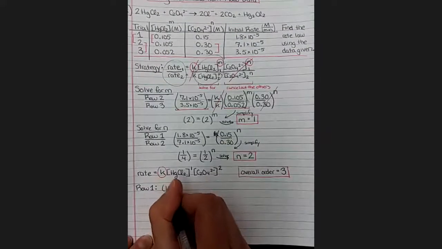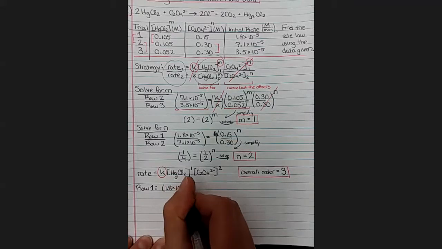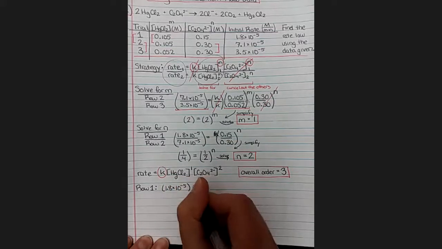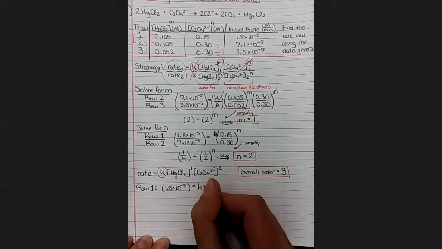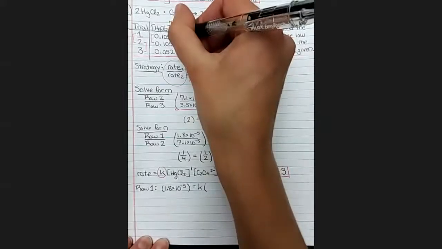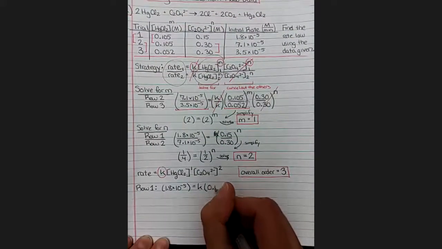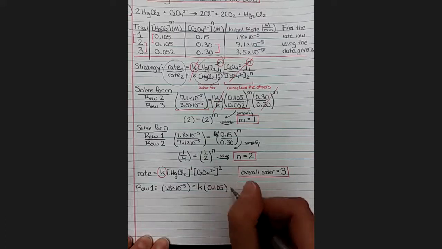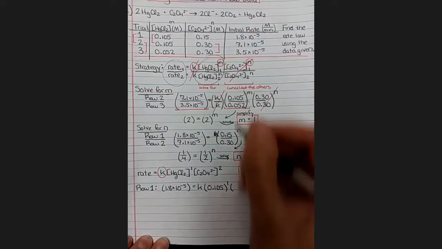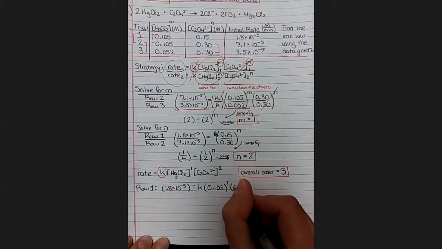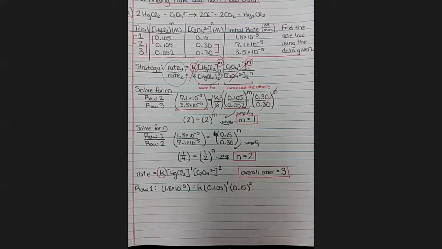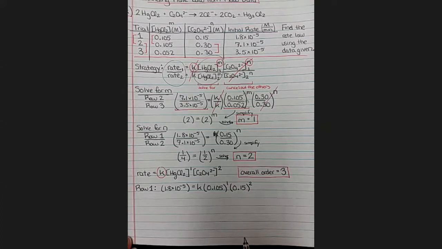So the first row rate is 1.8 times 10 to the negative 5th equals K, which is what we're solving for, times the mercury chloride concentration, 0.105 to the first, and the oxalate concentration, 0.15 to the second. Make sure you keep those exponents in here. If you lose that exponent, it's going to be a super duper different looking answer.